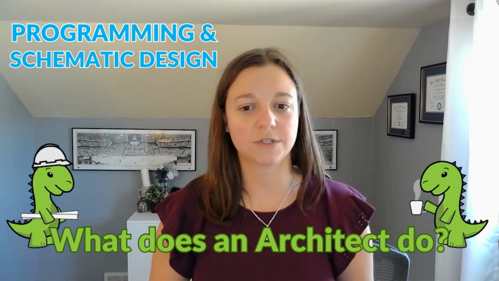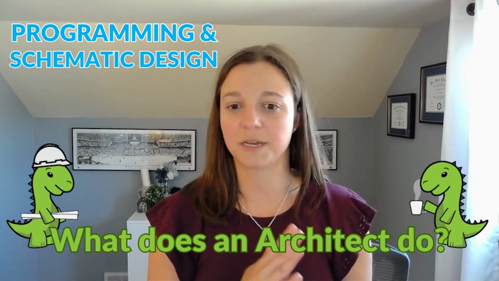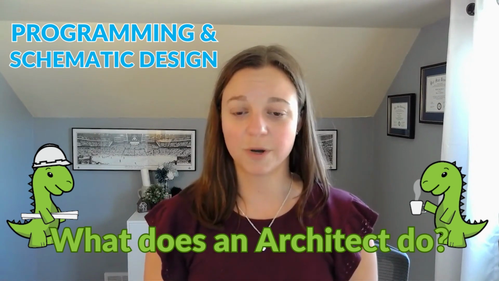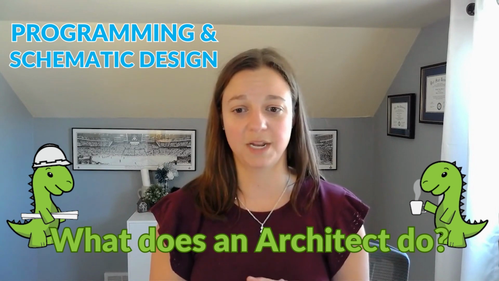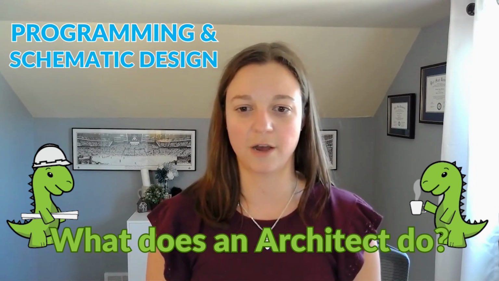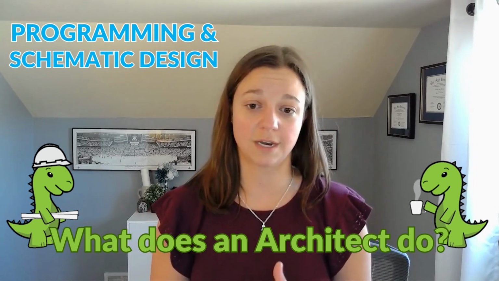Typically, you do want owner sign-off at the end of schematic design to make sure that everything moves forward and everybody's in agreement on where we are, even if not all of the questions have been answered yet, and there's still things to figure out before you move on to design development.